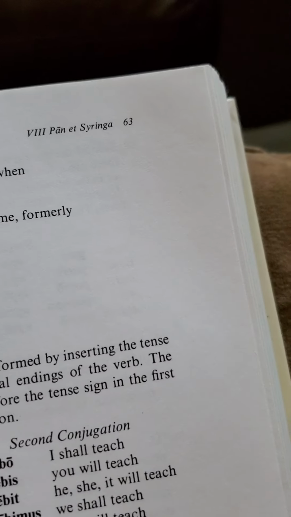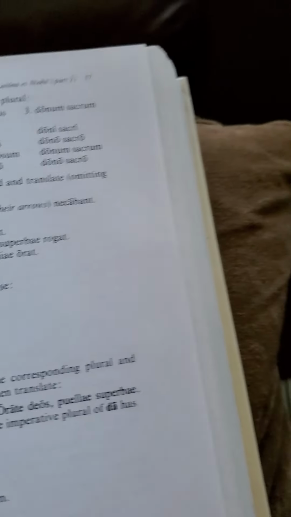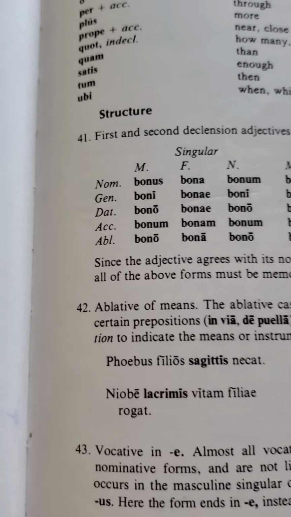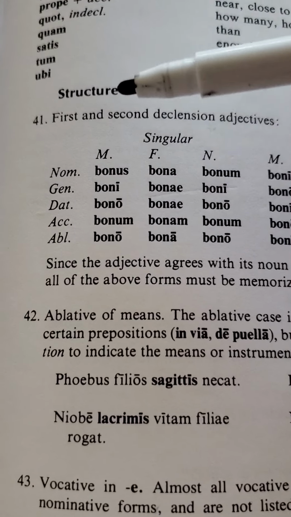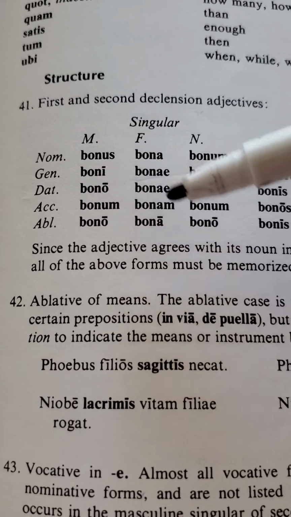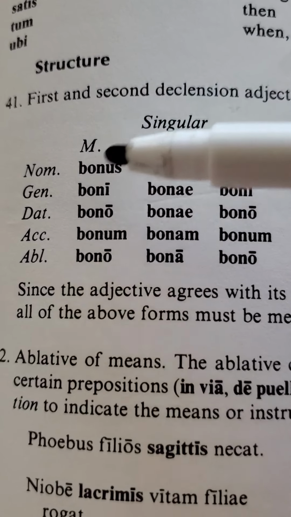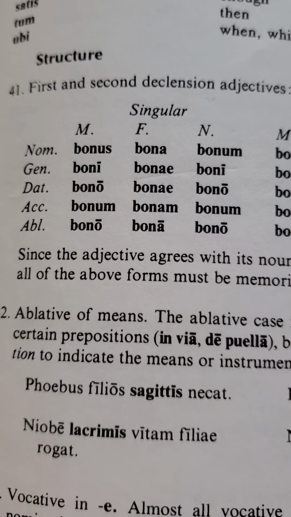And that's chapter 8. Chapter 7, we did the grammar for chapter 6. We skipped over chapter 7. And the reason why is because it just shows you how you can practice your declension patterns using your adjectives. So bonus, bona, bonum.